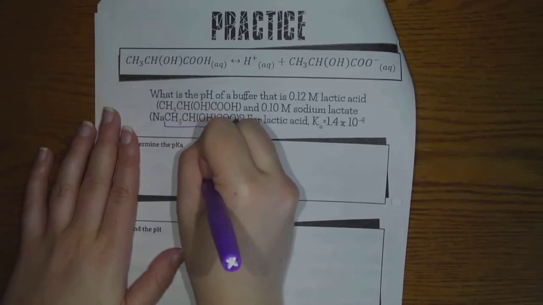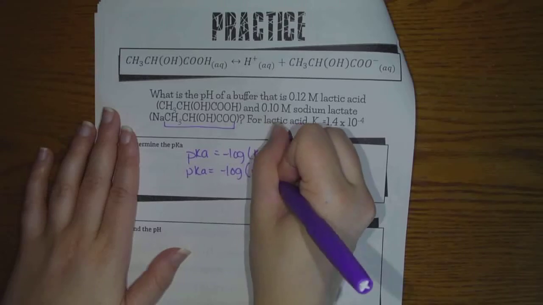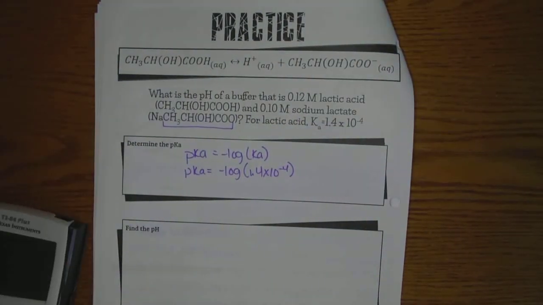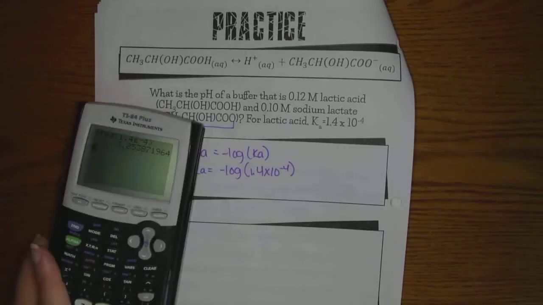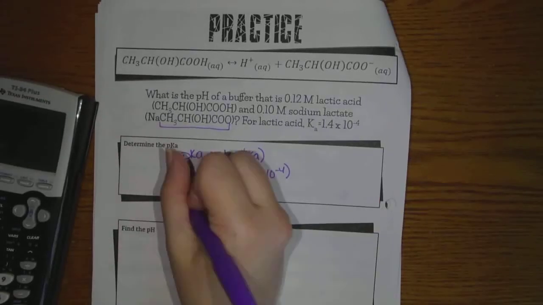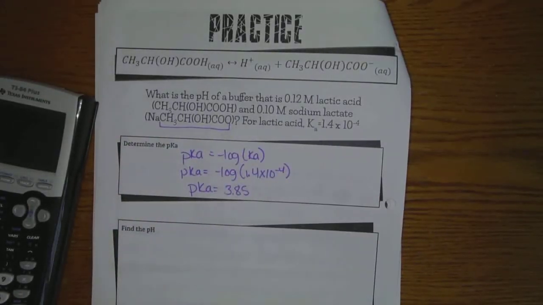So our pKa is going to equal the negative log of 1.4 times 10 to the negative 4th. Put that into your calculator. Okay, we're going to round to 2 decimal places. So 3.85.